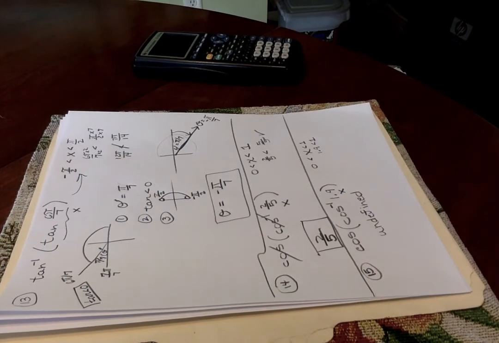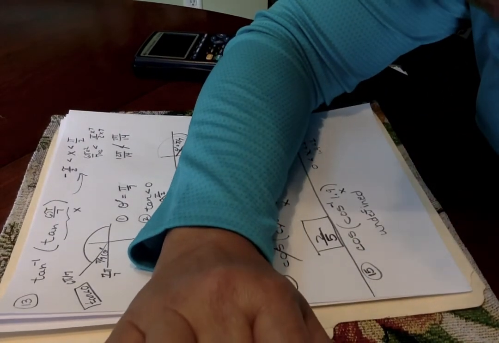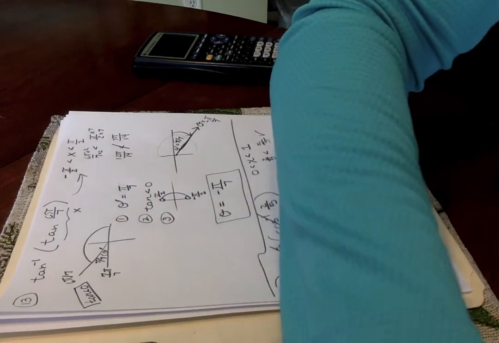Okay, that completes section 7.1. Just wanted to do the rest of the problems for you.